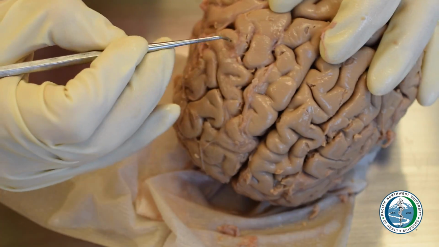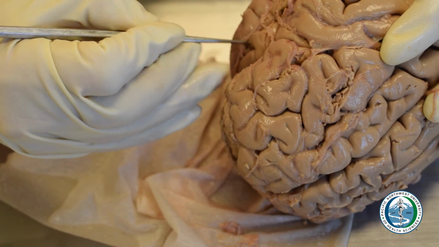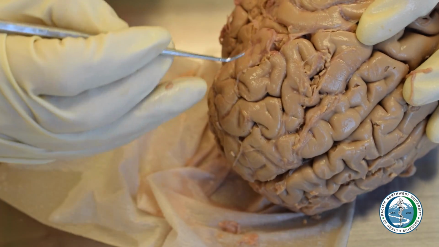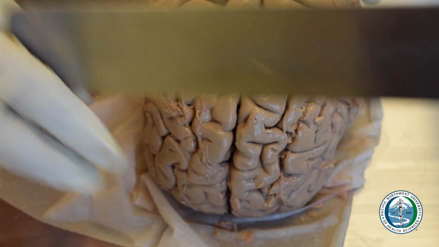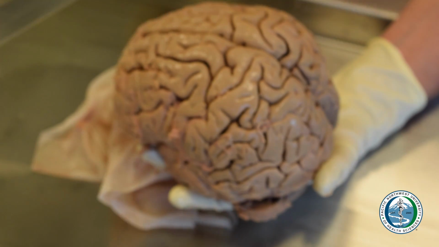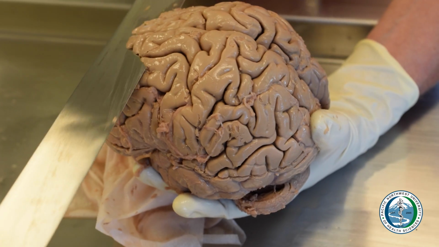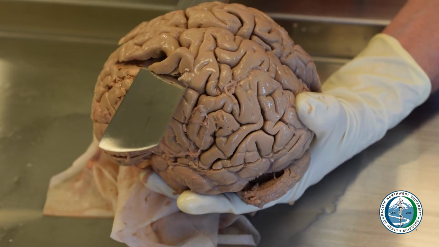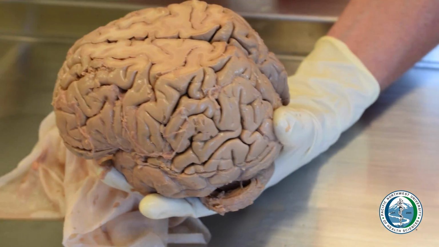So we have a nice, well-preserved brain here. And what we're going to do is some axial slices down through the brain. We're going to try to look at some of the internal structures. That's what we'll do now. So I'm going to try to get on as straight a plane as possible. This is a brain knife. Okay, and the first cut we don't really need.